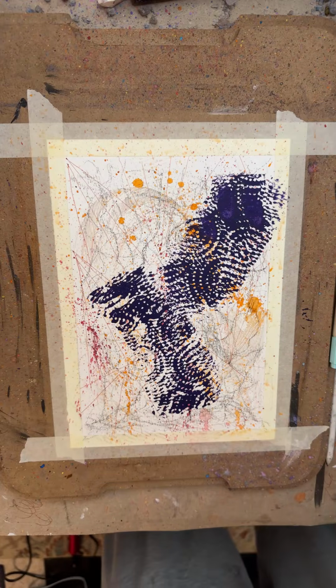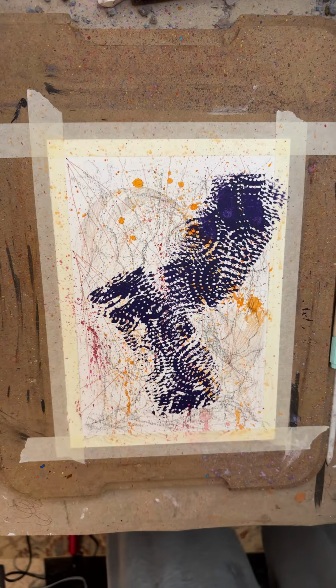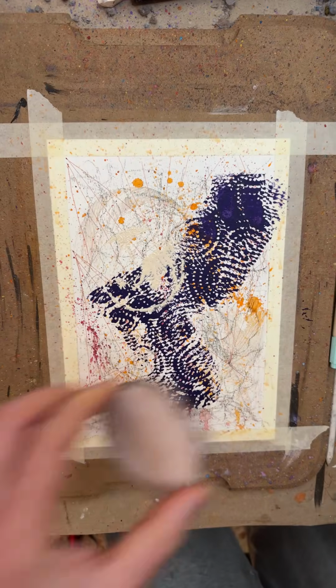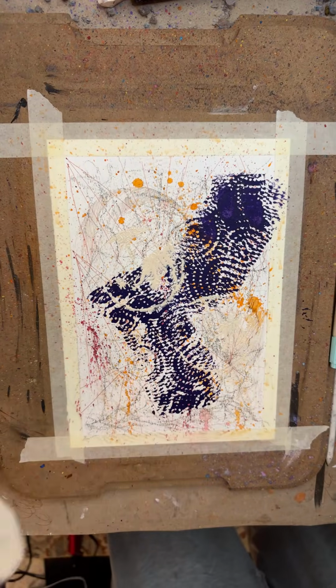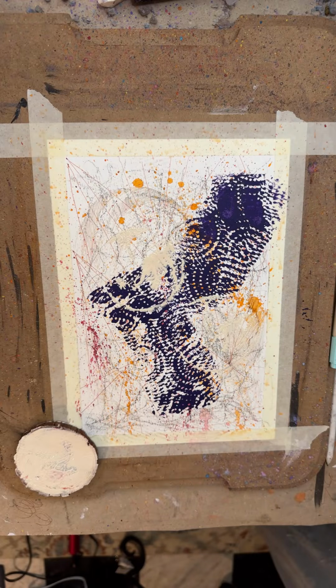And I should get a piece of scrap paper to use for this. Yeah, let's see what happens. Yeah, not really noticeable. That's okay. When we dry that off and we start layering this, they'll be more noticeable.